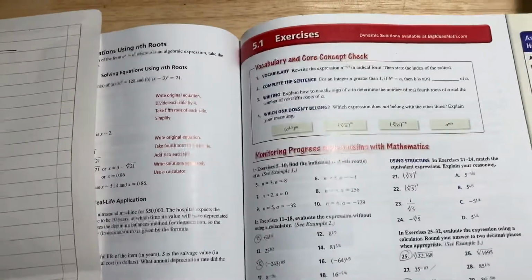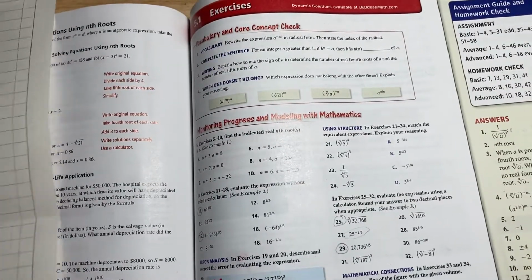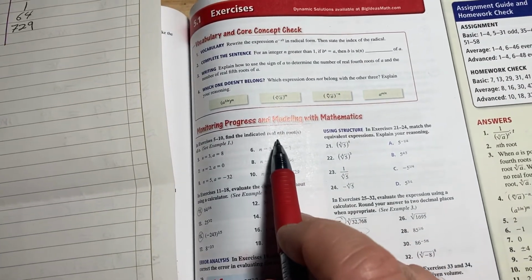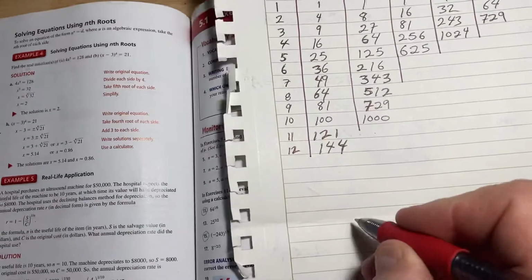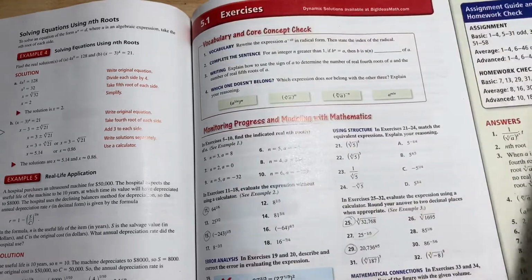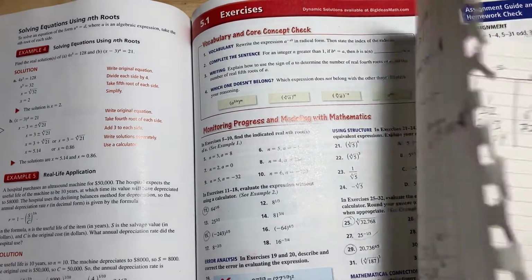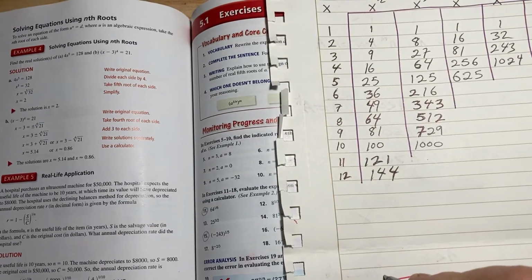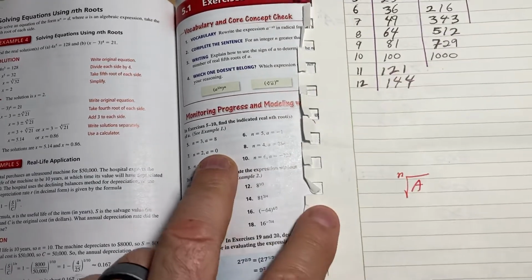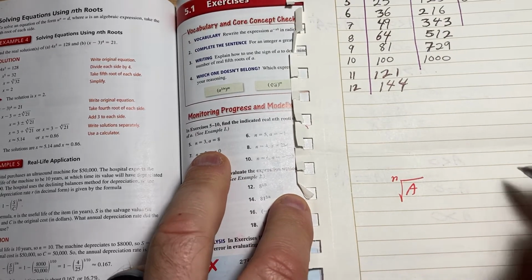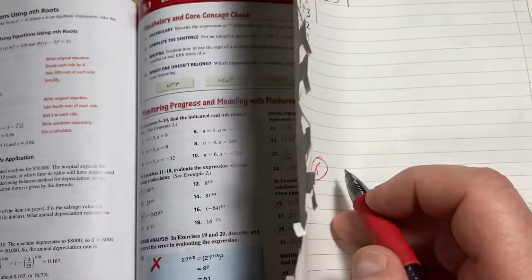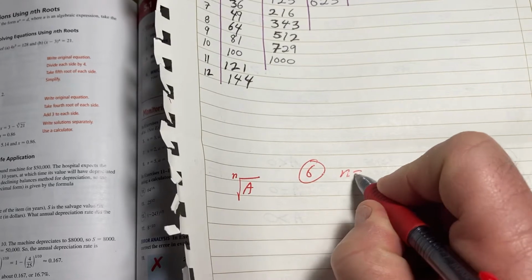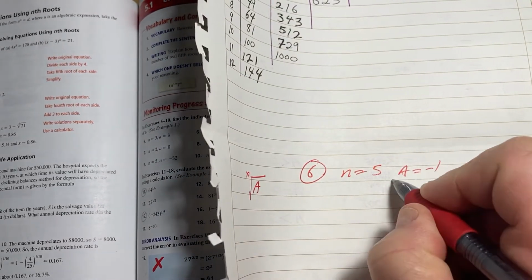Okay, let's go to the book. The book says, find the indicated real nth roots. Example 1. Oh, that's this right here. So we're going to use this. We're going to start off with, in this case, number 6. Question 6 says, n equals 5, a equals -1.